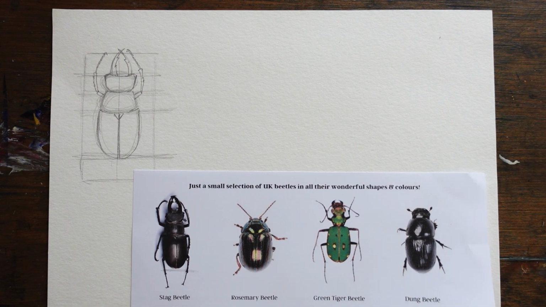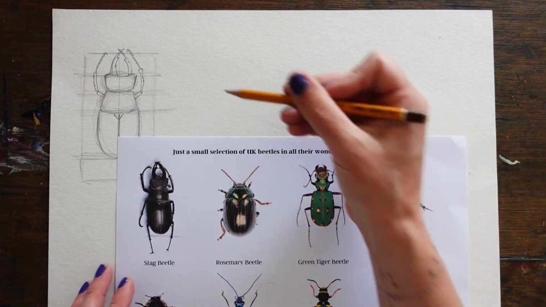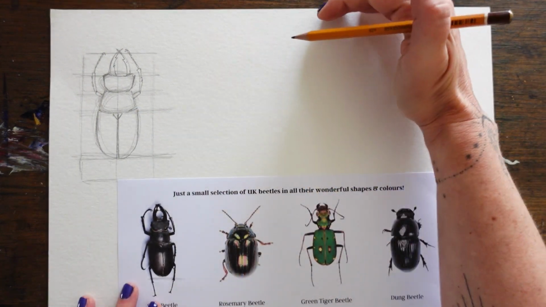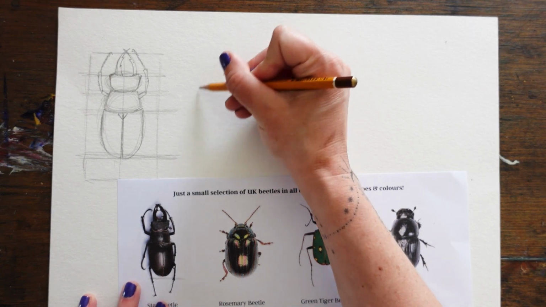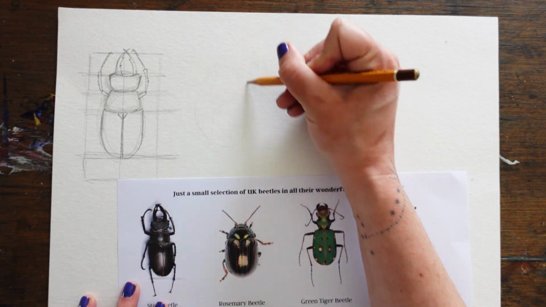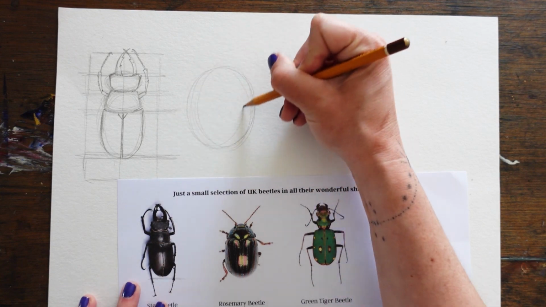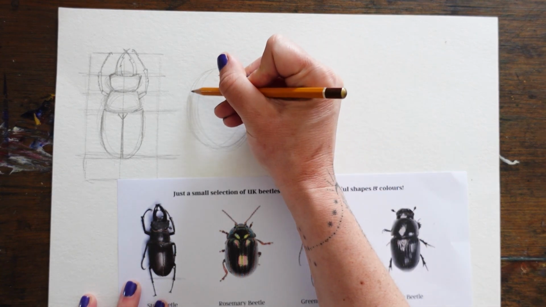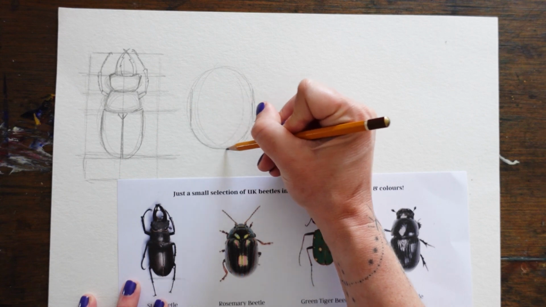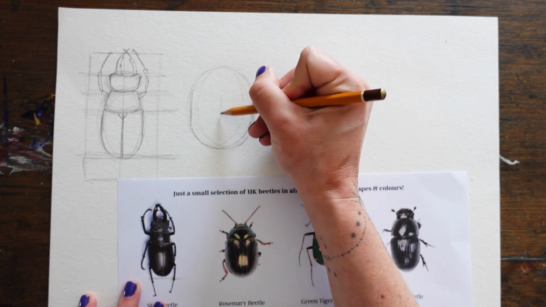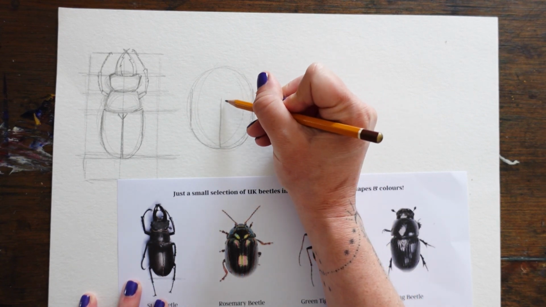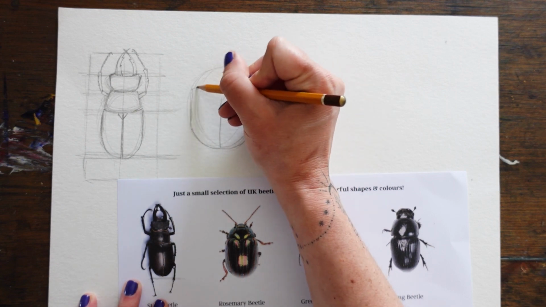So the rosemary beetle, all you've got to think about with this one is just doing a sort of big egg-like shape to begin with. So I won't go fully into it, but I'll just do the egg. Egging. So a big wide egg. Flatten it off a little bit at the sides. Use that ellipse to help you find the base curve. Split left to right, curving the top.